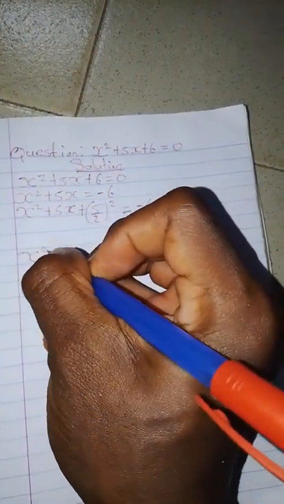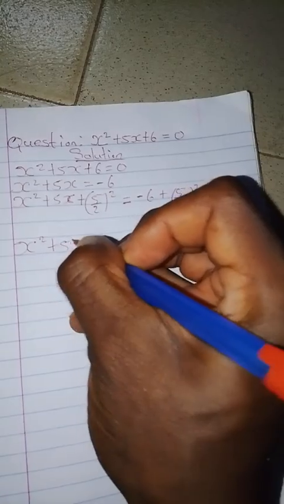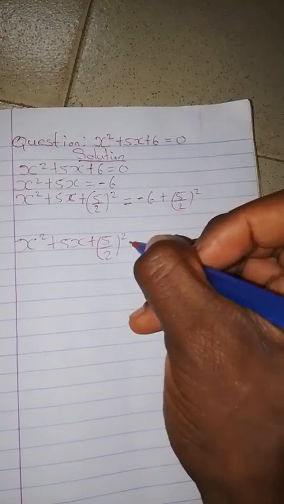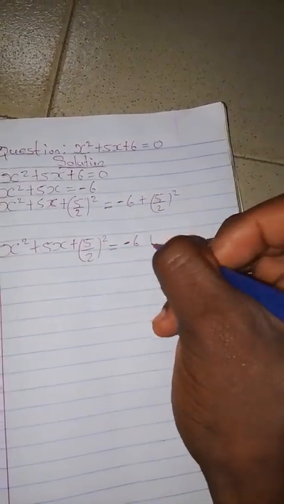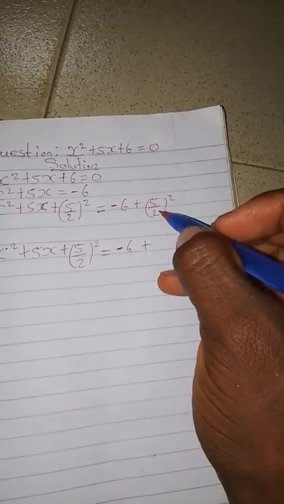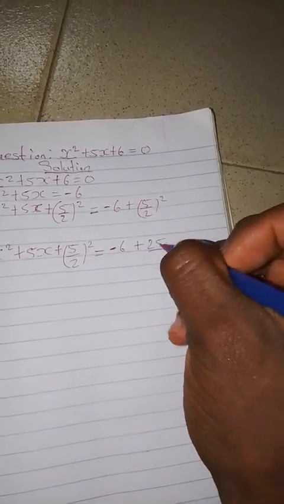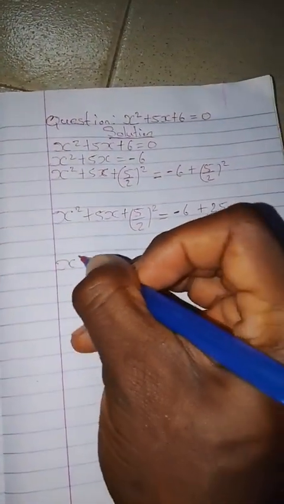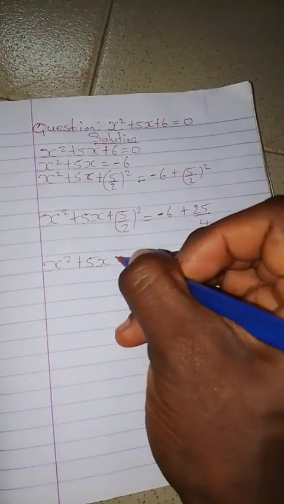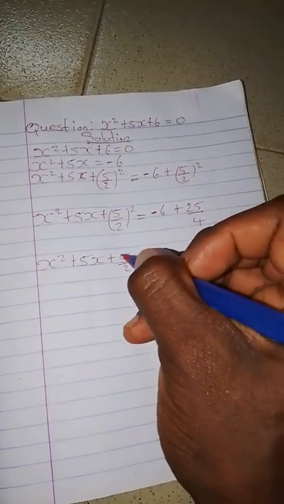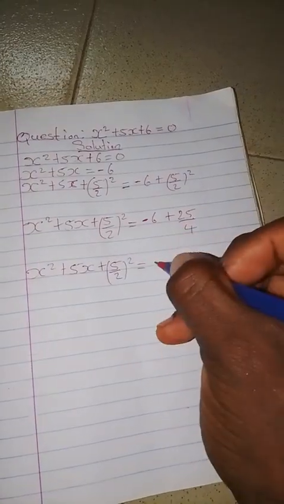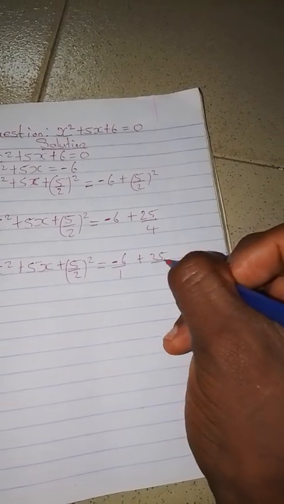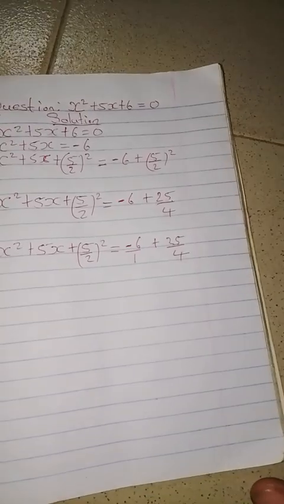Okay, so x squared plus 5x plus (5 over 2) squared equals minus 6 plus 5 squared is 25, 2 squared is 4. So we have x squared plus 5x plus (5 over 2) squared equals minus 6 over 1 plus 25 over 4.